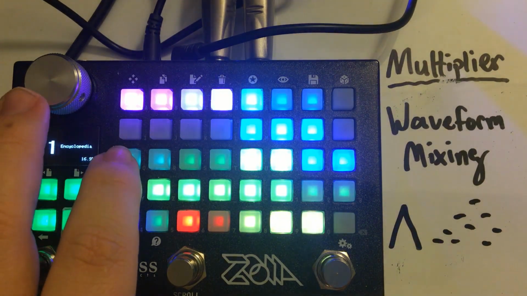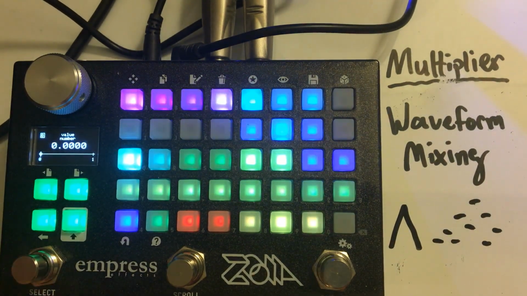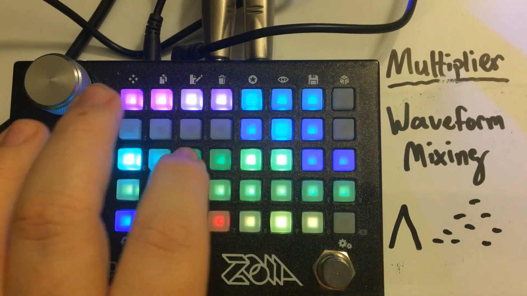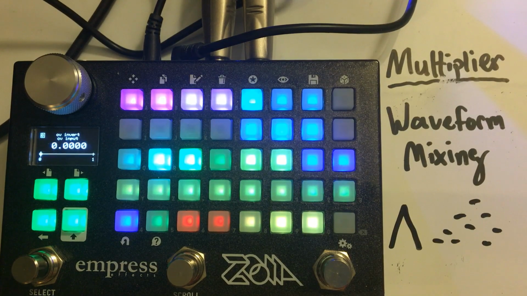So what we have is another value module. This will control the blend going into a CV invert, and then the CV invert is going into a value module biased to 1. So this again gives us the inverse of this value module between 0 and 1.